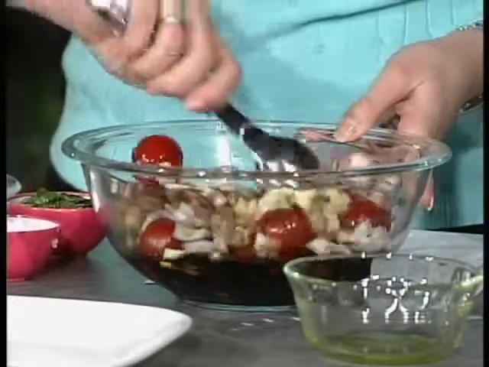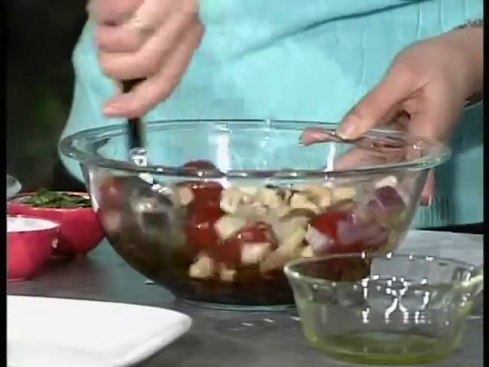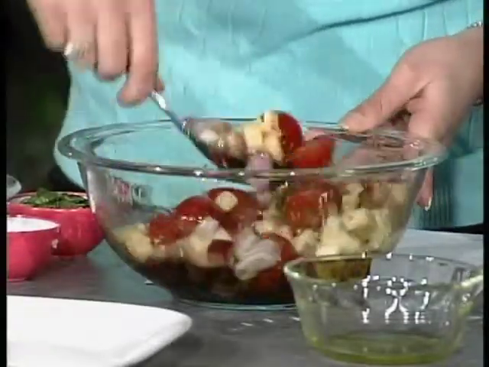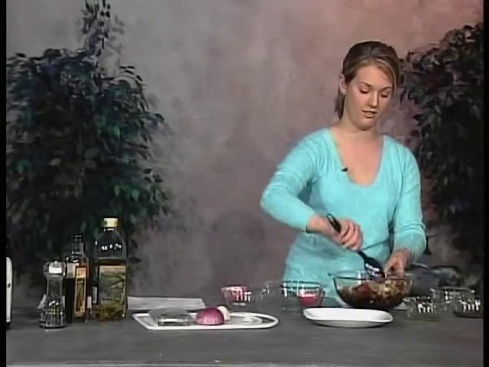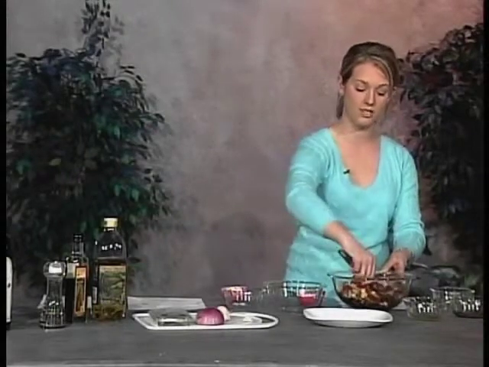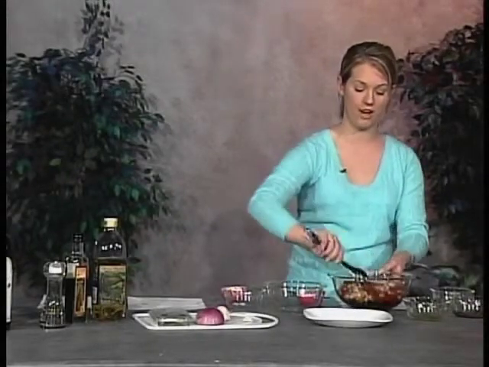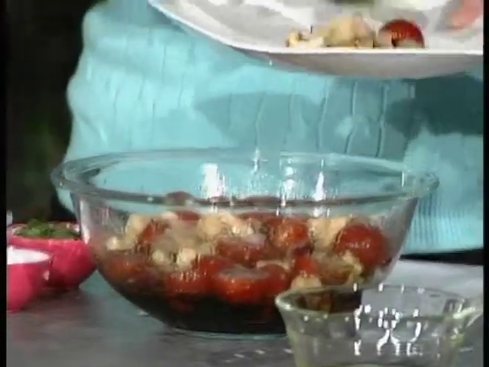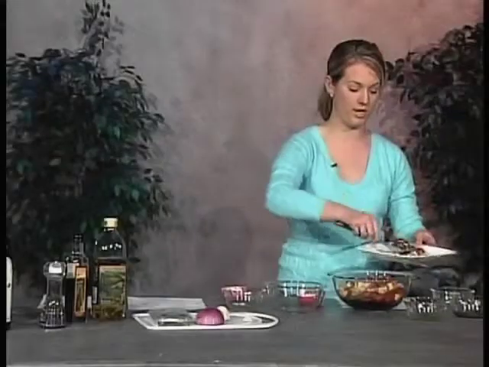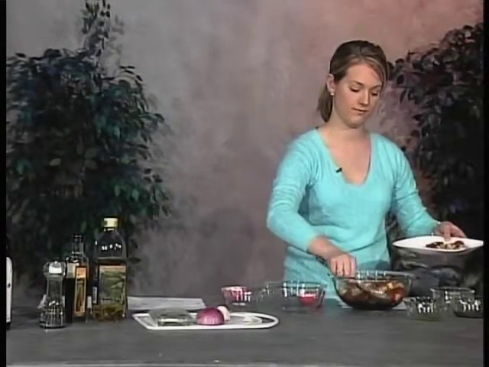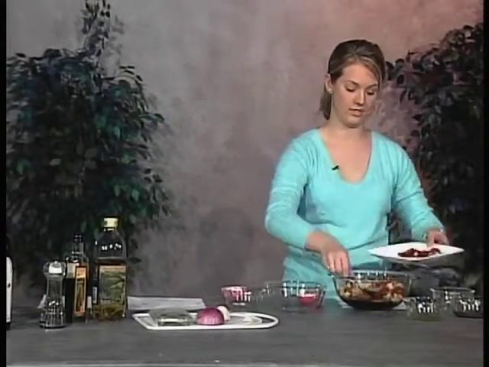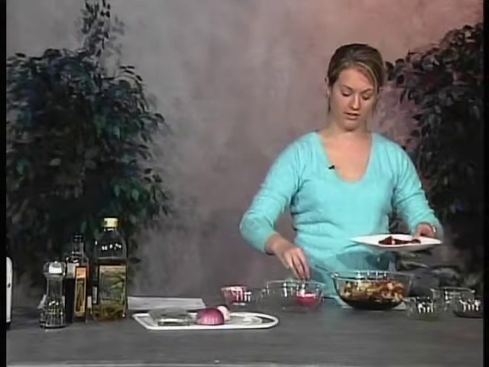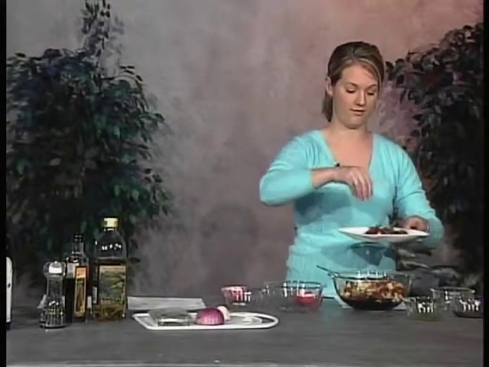Now I'm going to mix all this together. And as you can see, it's got some great color, lots of different flavors here. Mix all this together. Ideally, you would want to let this sit in the refrigerator for about an hour before serving. But you'll just plate this up here, serve alongside with bread, and top it off with just a little bit of fresh basil.